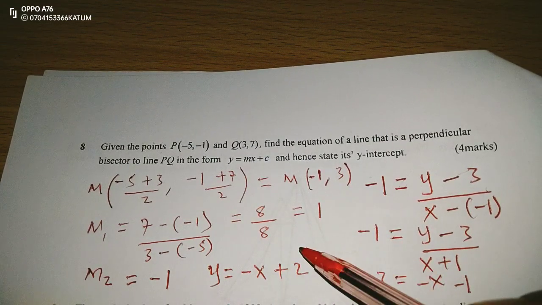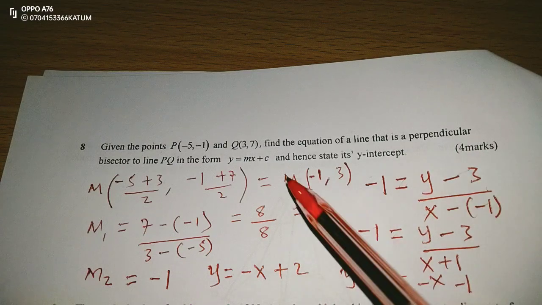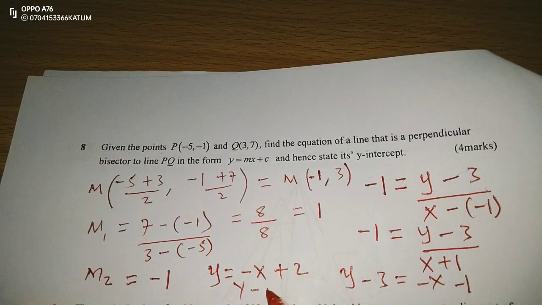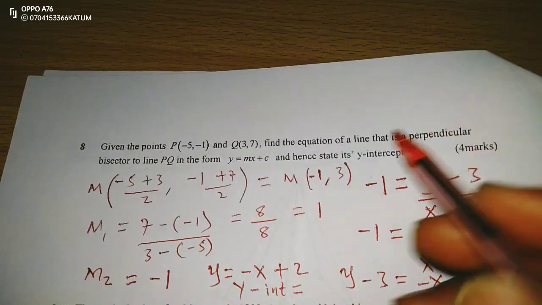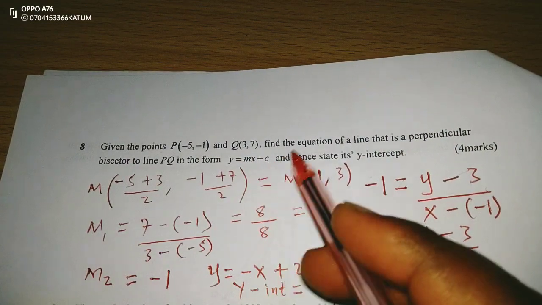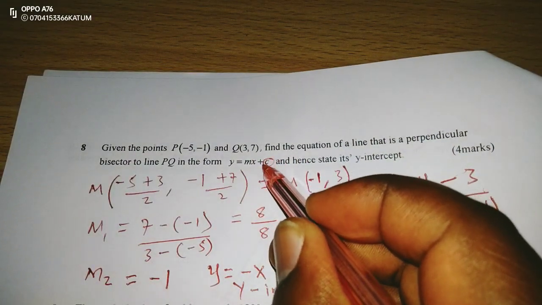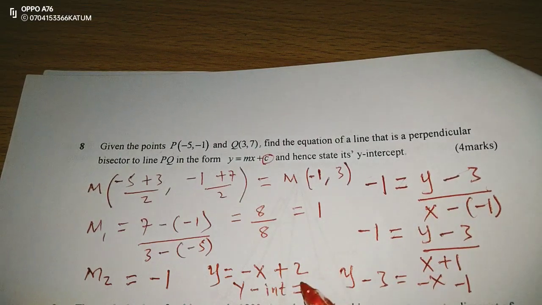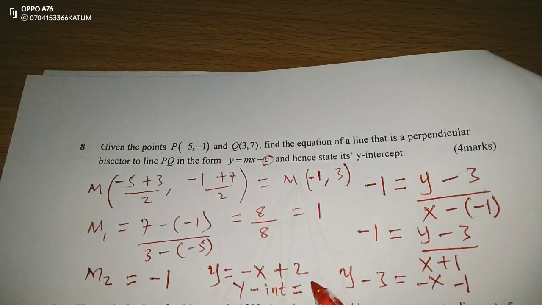So if this is the equation of the perpendicular bisector of PQ, then the y-intercept is going to be, when a line is in the form y = mx + c, whatever constant is at this point gives the y-intercept. And according to the equation we have, the y-intercept is going to be exactly 2.